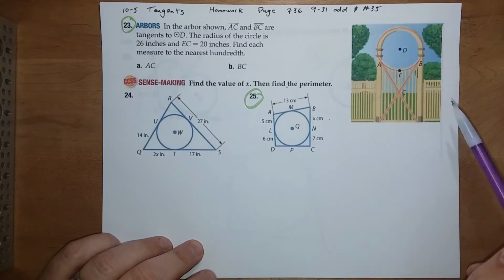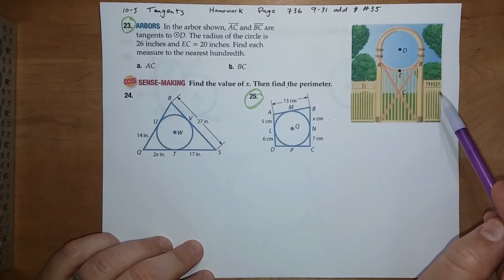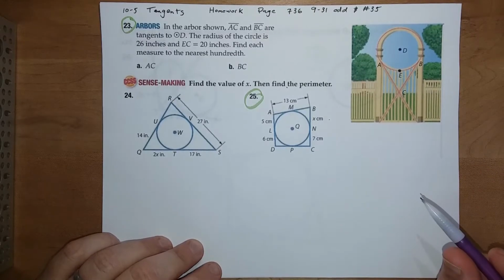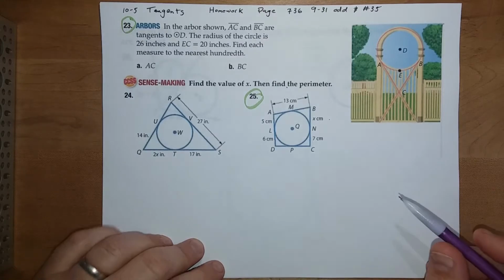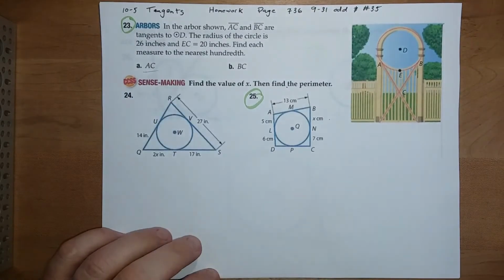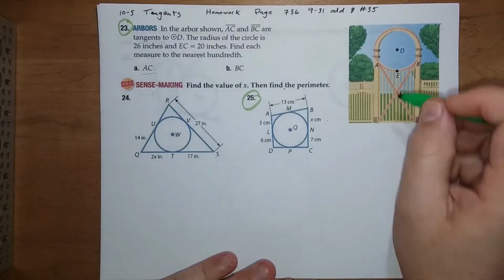In the arbors shown, segment AC and BC are tangents to circle D. The radius of the circle is 26 inches and EC equals 20 inches. Find each measure to the nearest hundredth. So first we want to look for AC. Okay, I'll highlight that. Maybe we'll give it a little bit of green here.